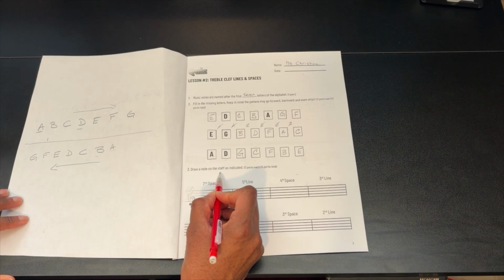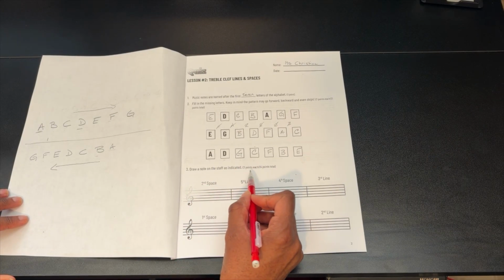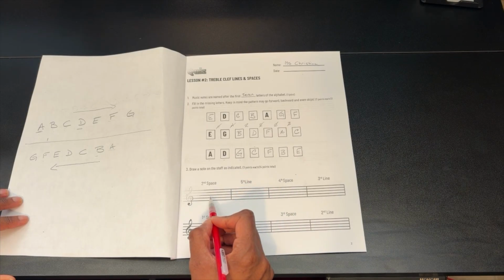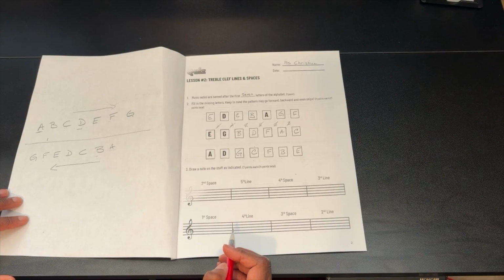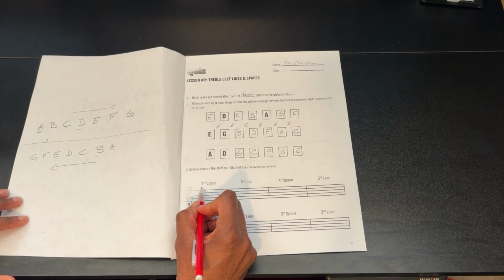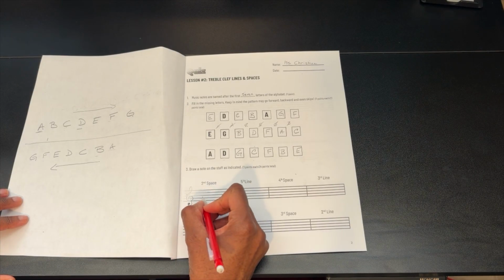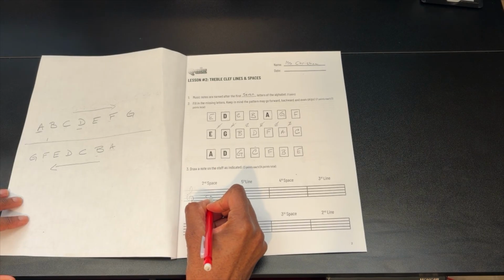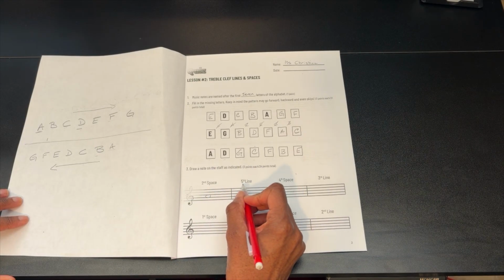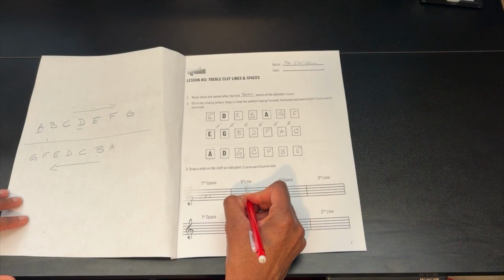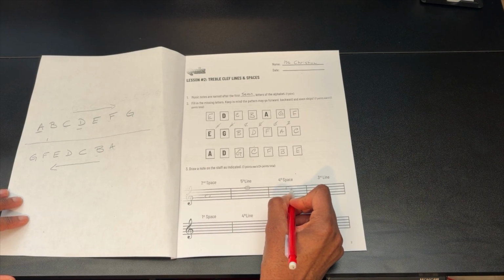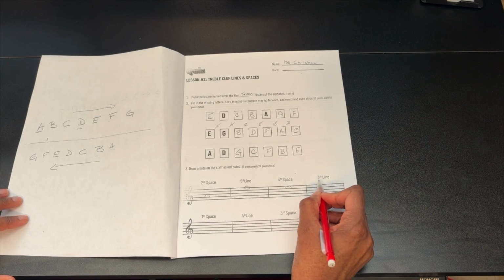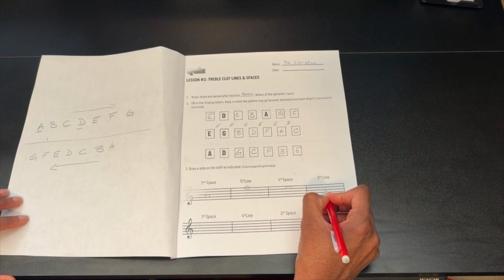Okay, question 3. Draw a note on the staff as indicated. This is 3 points for each question for a total of 24 points. So they want us to draw a note on the second space. Here's the second space. Draw a note on the 5th line. Here's the 5th line. Draw a note on the 4th space. Here's the fourth space. Draw a note on the third line. Here is the third line.